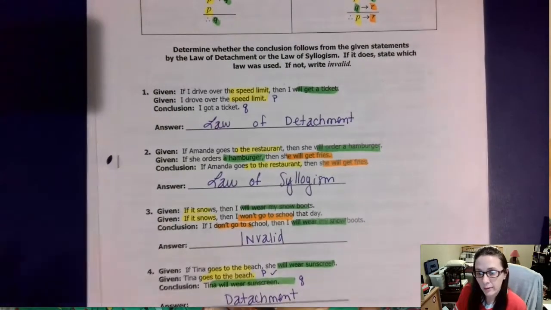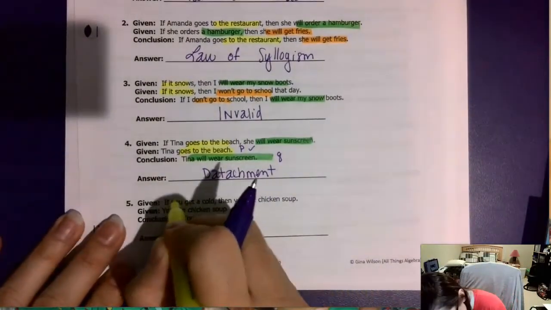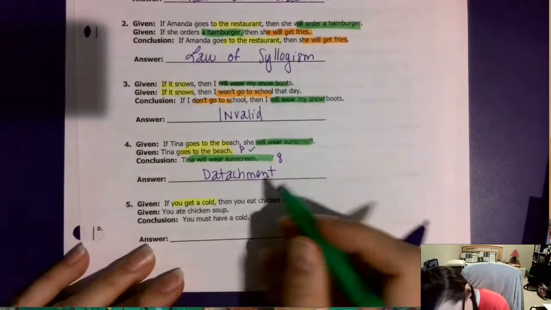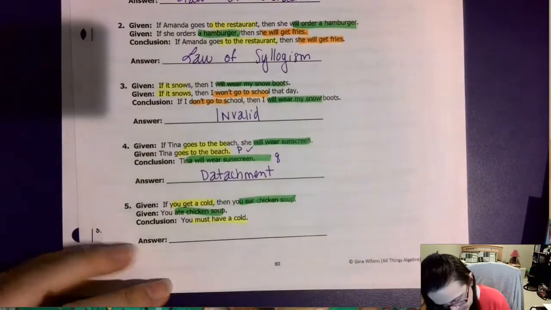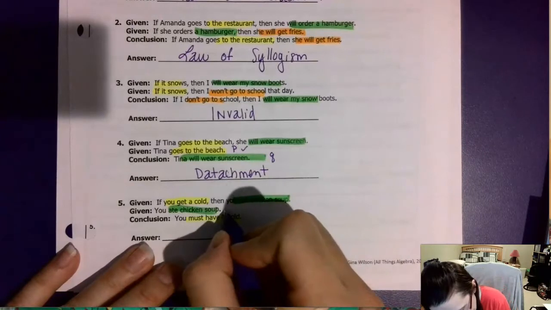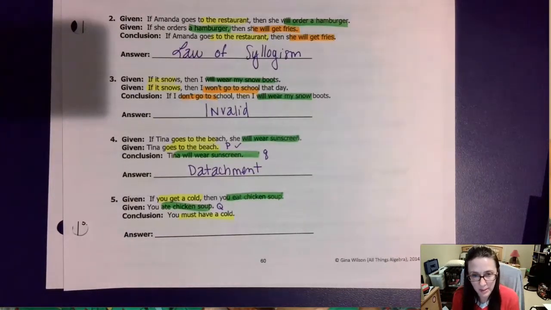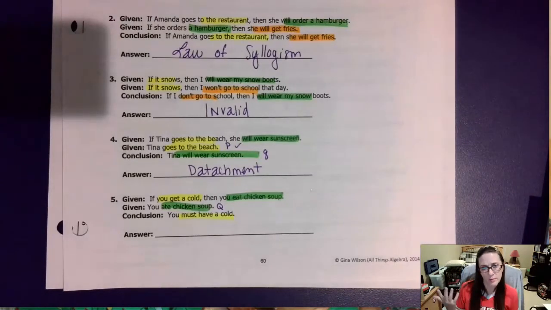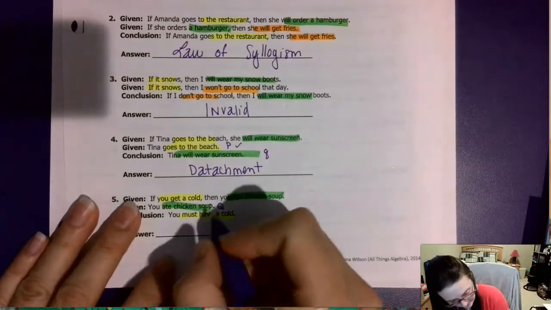Okay, the last one we have here, on this page, we have one more page. If you get a cold, then you will eat chicken soup. Well, you ate chicken soup, so you must have a cold. Well, if P then Q, this is Q. That's not my P. That doesn't follow my pattern. It needs to be P, so I know Q is true. I could eat chicken soup for other times, like maybe on Thanksgiving or something. It could be a different reason. So this one is invalid.